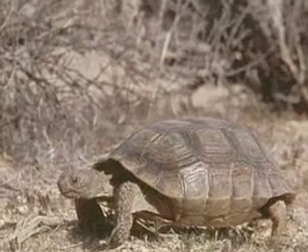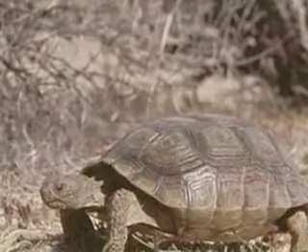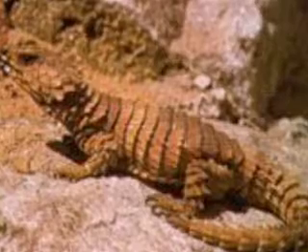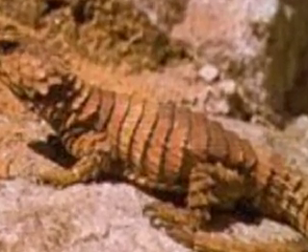95% of the tortoise's life is spent underground. Only a few out of every 100 of the 2/3 inch hatchlings make it to adulthood. Even though a desert looks empty and lifeless, it is filled with many species of animals.